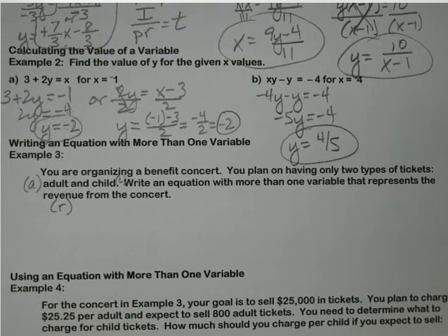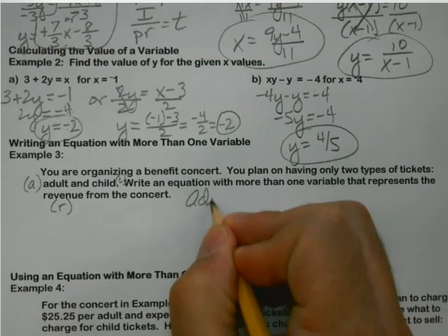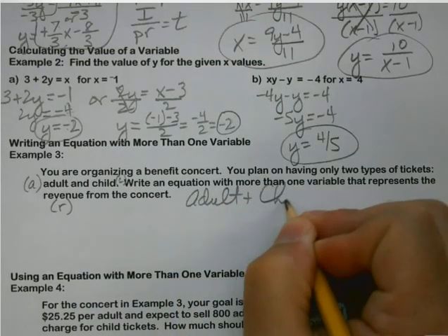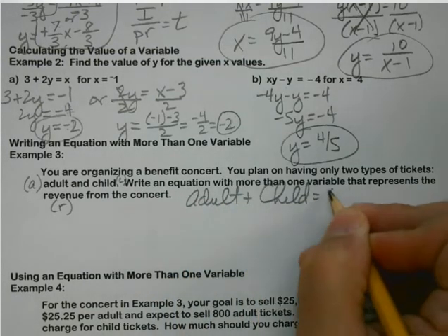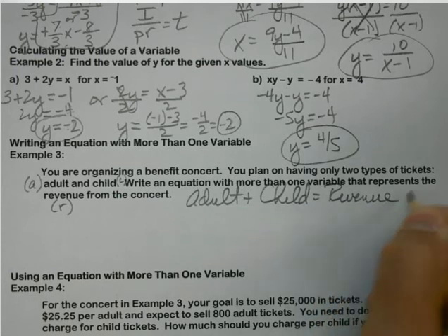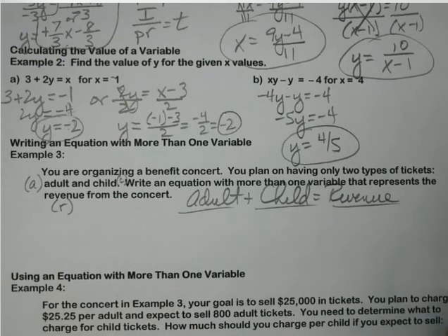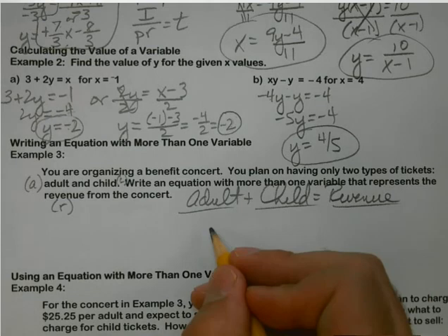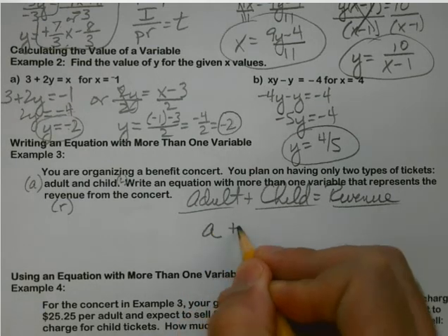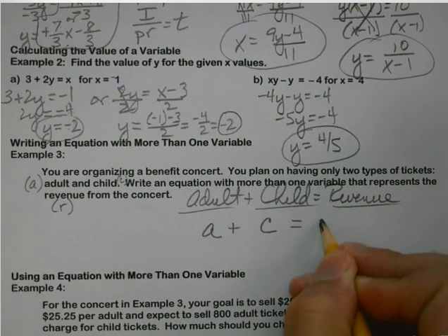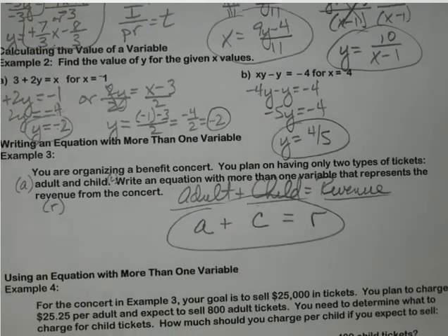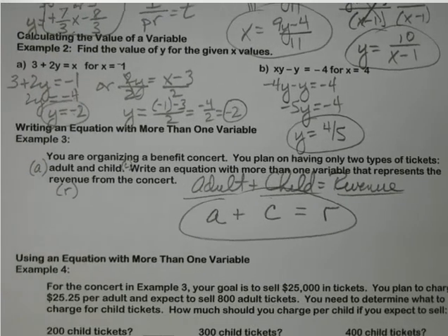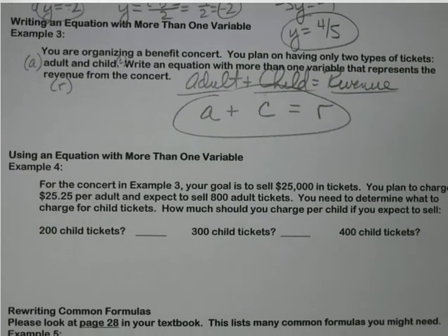So let's see. Think about it as we would normally in words. You'd have your adults plus your children equals your revenue. And I'm just doing it on this first one so you can see how simple this is going to be. I don't have any values to work with. Prices of tickets, number of tickets, or anything. So all I can do is say my adults plus my children equals my revenue. That's all as far as I can go. Okay, it's taking something abstract, making it something a little more real.